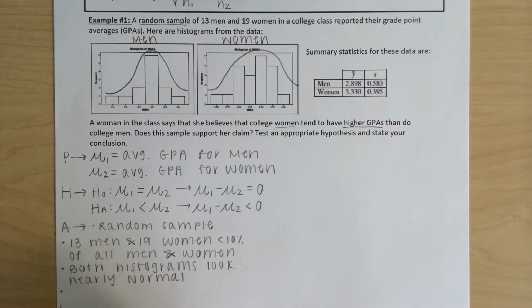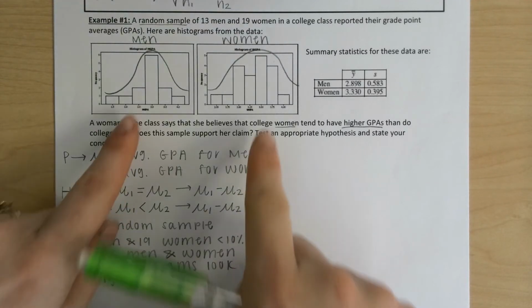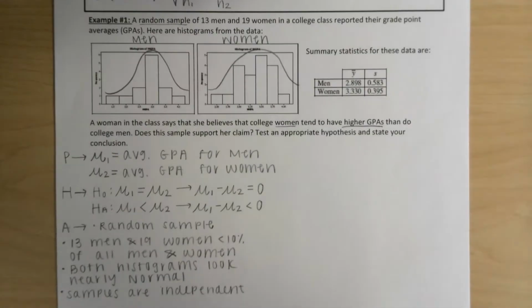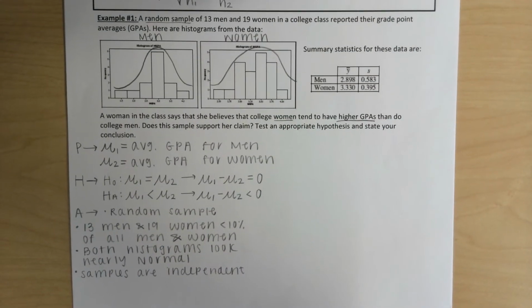Okay, the fourth condition is that the samples must be independent. So I need to make sure that a person or a participant could not fall into both samples. There's definitely no way that you could be a man and a woman at the same time. So we're going to say that these samples are independent. I'm going to zoom out here a little bit.